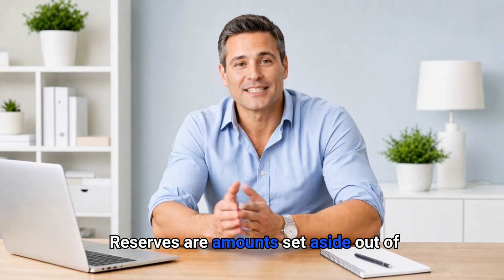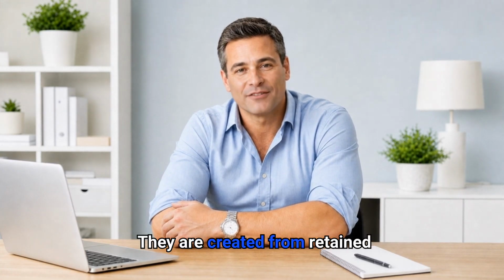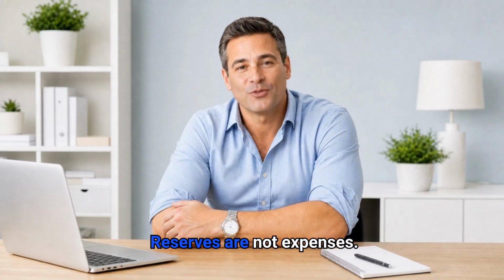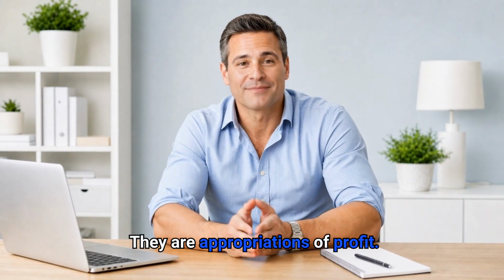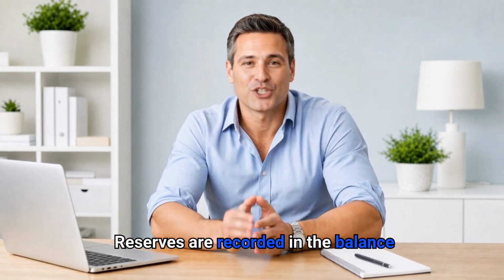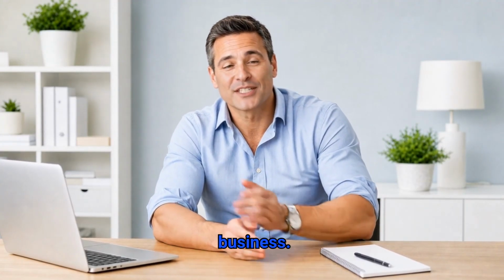Reserves are amounts set aside out of profits for specific purposes. They are created from retained earnings. Reserves are not expenses. They are appropriations of profit. Reserves are recorded in the balance sheet as part of owner's equity. They increase the equity of the business.